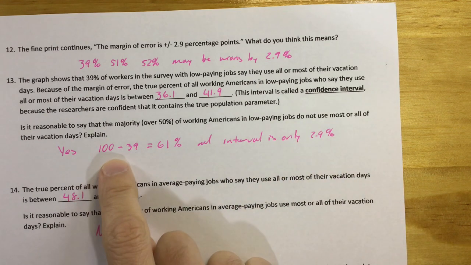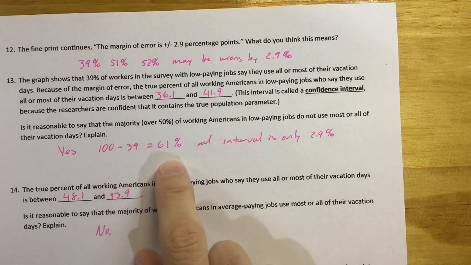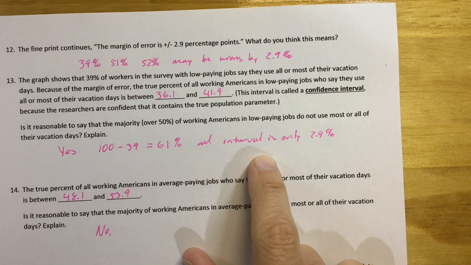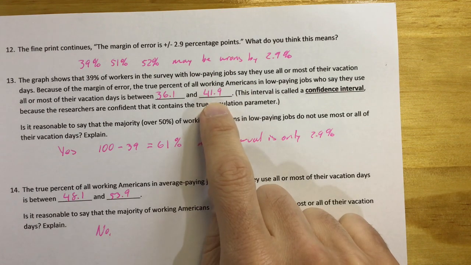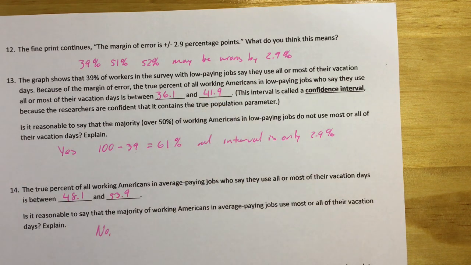And I think yes, because if you go with the regular number that they gave you, 39%, that means 61% did not use all those times. And even with that confidence interval, if you took the high end and subtracted that one, you're still going to be fairly well over the 50 mark, almost at 60. You're so close to that number. So I think that's fine as a statement you could write.